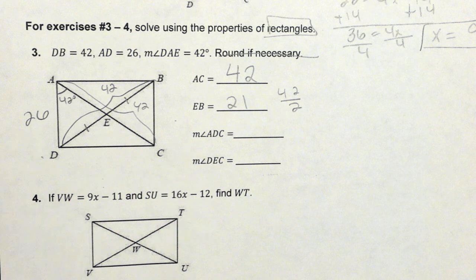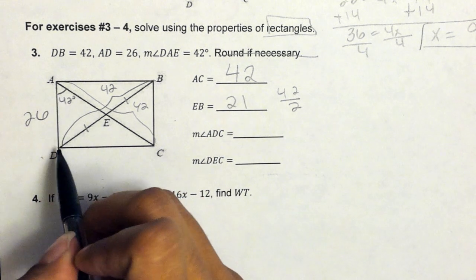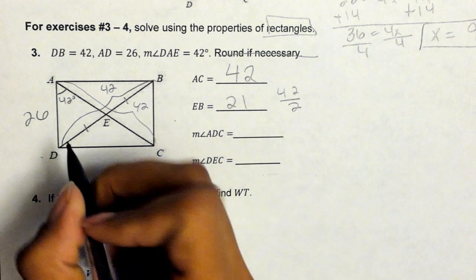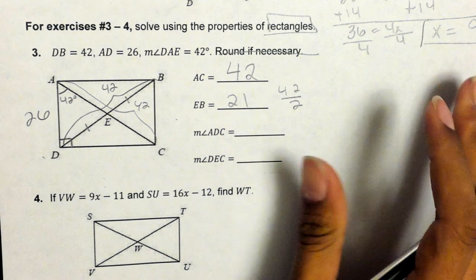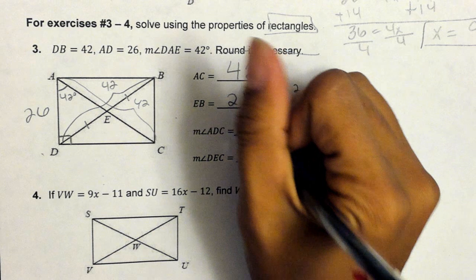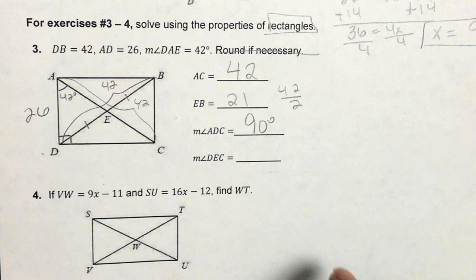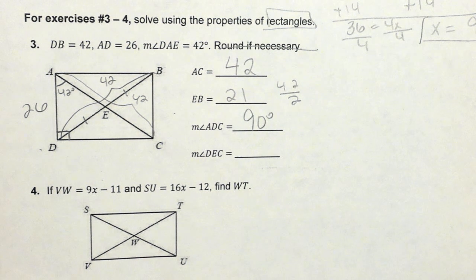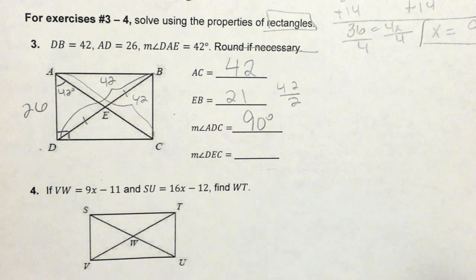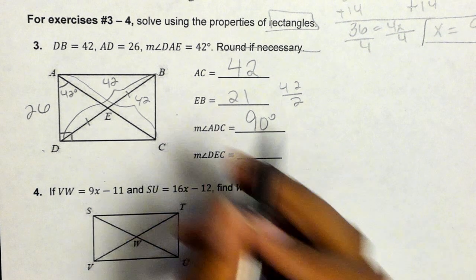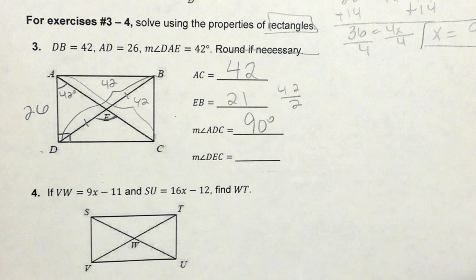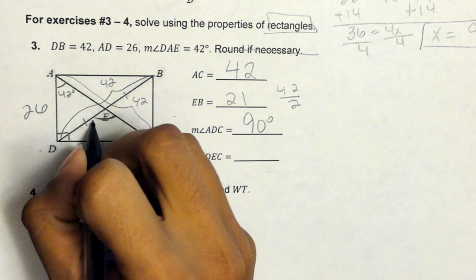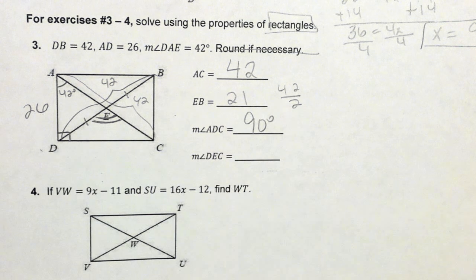Alright, the measurement of angle ADC, we got ADC. Well, look at that. It's a whole corner. And we know the corners of rectangles are going to be 90 degrees. They're right angles. So that's given there. And then angle DEC. Well, that's a little bit tricky there, to be honest. Okay? That's what they want. Let me put double because it's different from the first one we have. That's what they want. Okay?